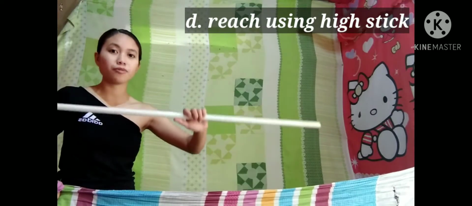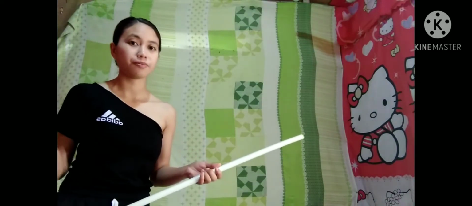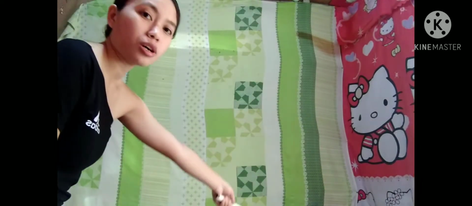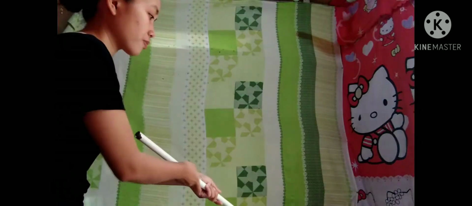Fourth, we could also reach using a high stick. Just like this, you can use it to reach the victim. Using a high stick is the simplest and easiest way to save the victim. So just like here, you reach the victim so that she could grab the stick and you can just pull her in.